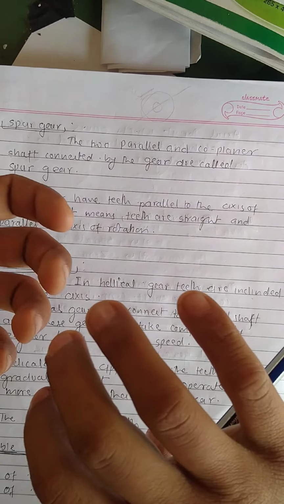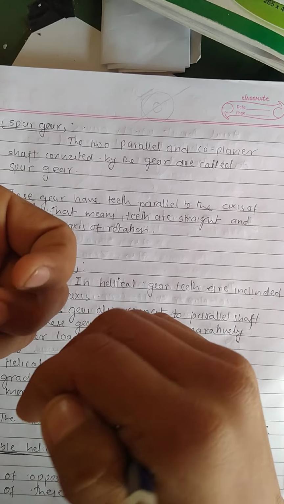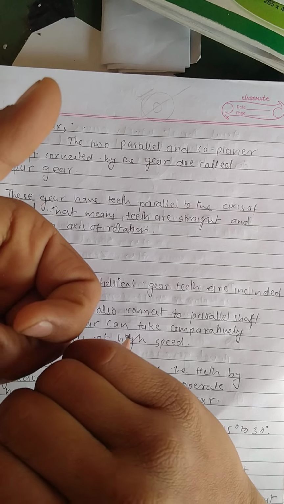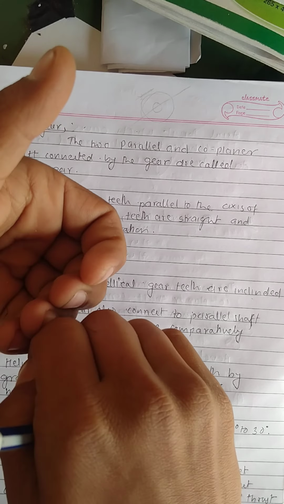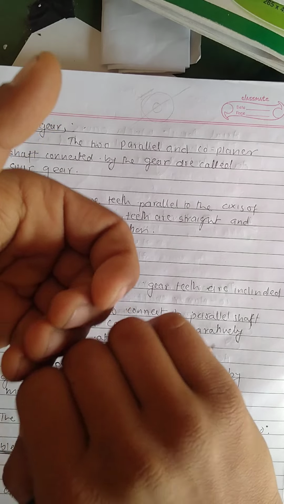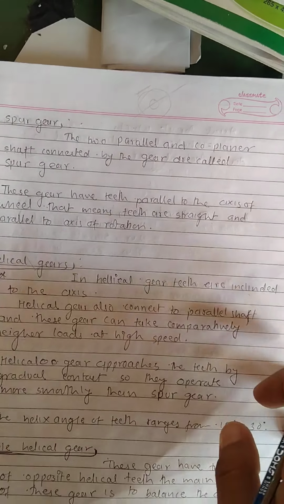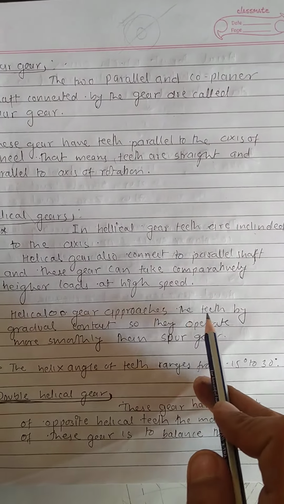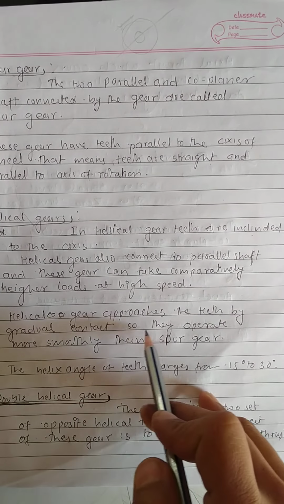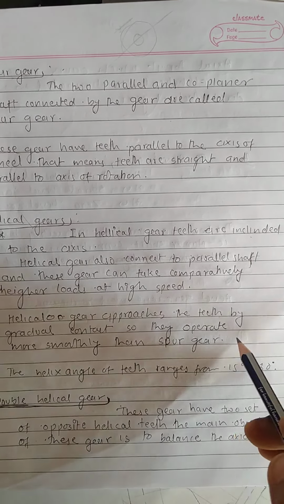In spur gear, they directly engage. In helical gear, they are at an angle, so first it gradually contacts, and then it disengages. So they operate more smoothly than spur gear.